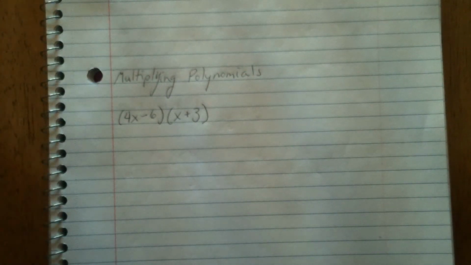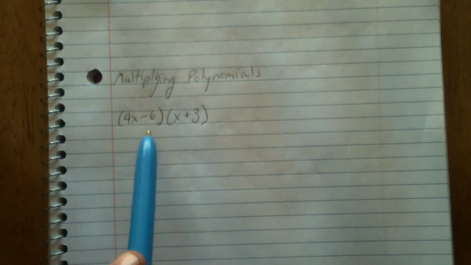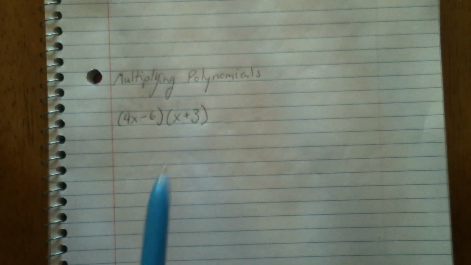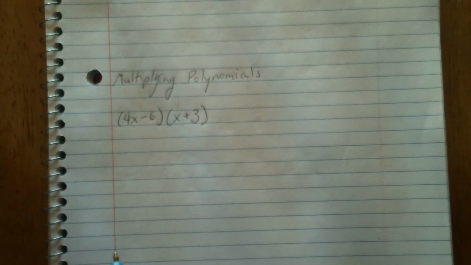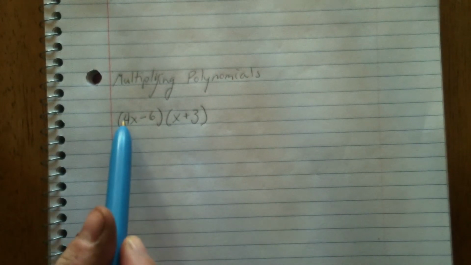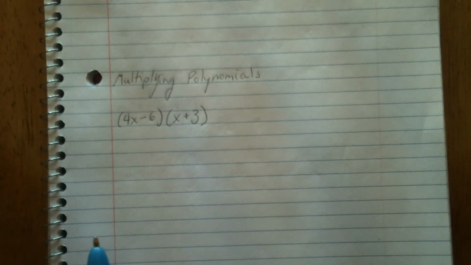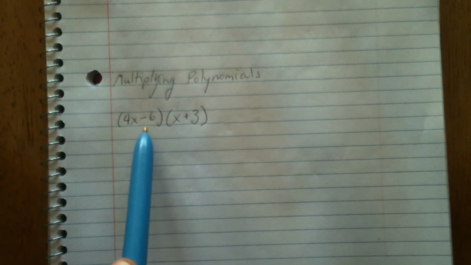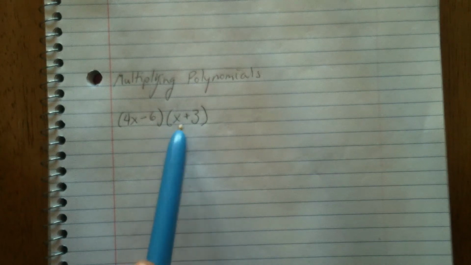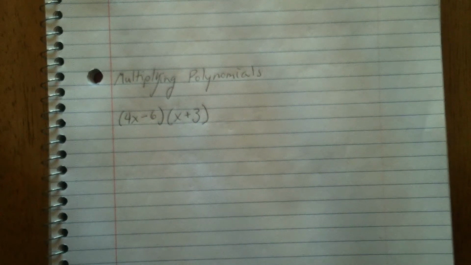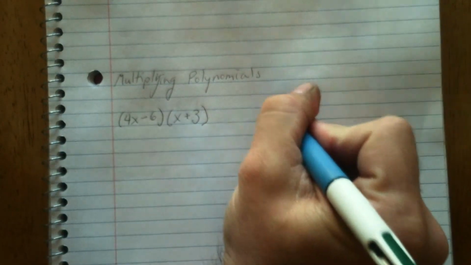Alright, next problem is multiplying polynomials. And in your worksheet, you may have seen this problem. We've got 4x minus 6 times x plus 3. So I just want to distribute, but I need to distribute the 4x to both the x and the 3 in the second parentheses. And I also want to distribute the negative 6 into the x and the 3 in the second parentheses. So if you remember FOIL, we're going to use the FOIL method.